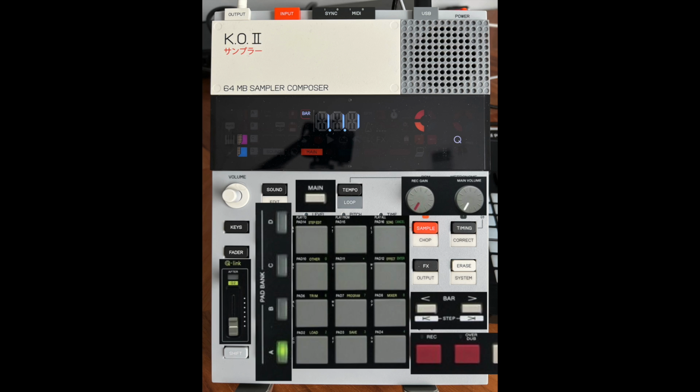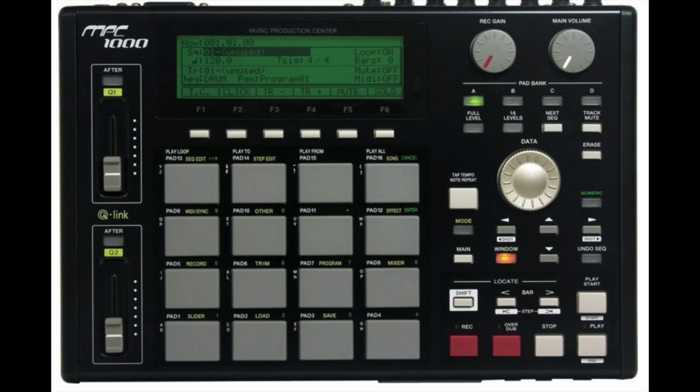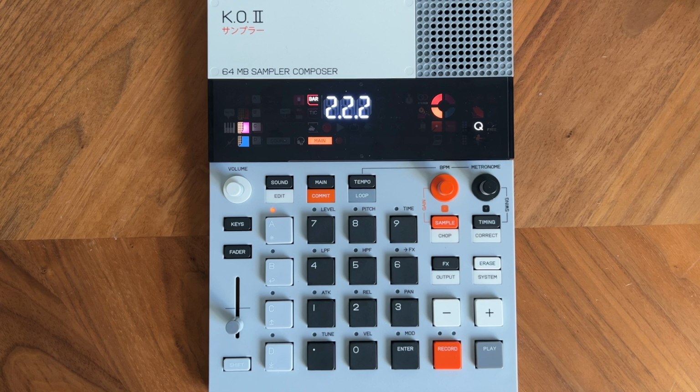And this idea of main being your home page is from the MPC. And this kind of obscure idea today of timing correction, the TC, is from the MPC. Like with most things, I'll try and tell you quickly and logically how this thing works.